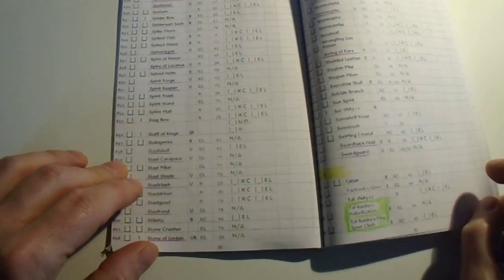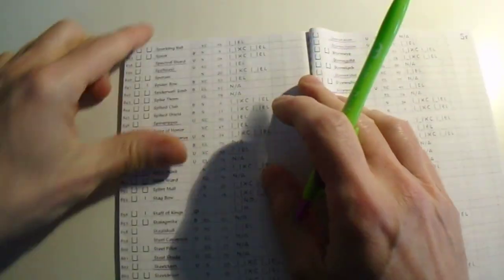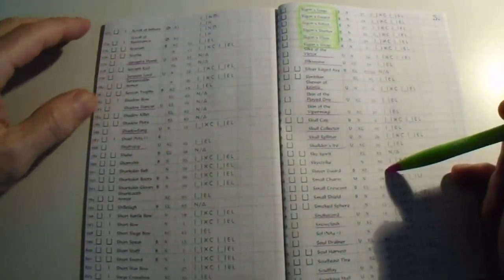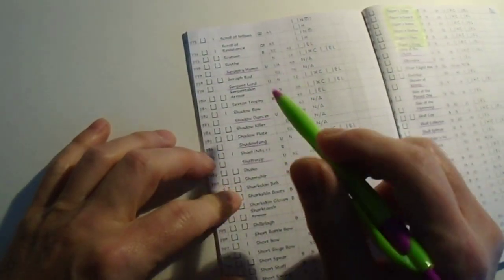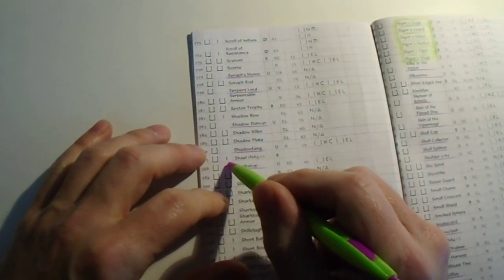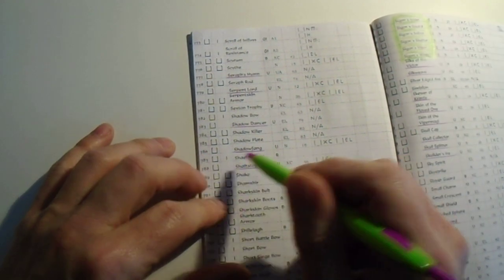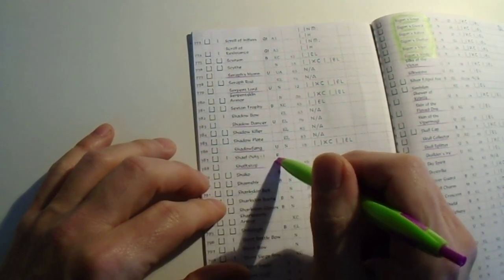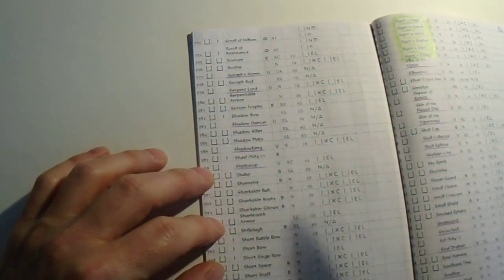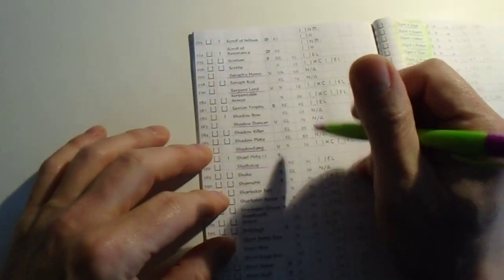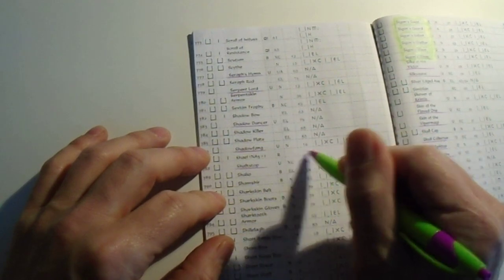Rune words are very short. You also tick them off here, but this is for when you find them on the field. For example, shale doesn't have a durability, but if you tick it off, then you have the rune word found anywhere. And you can also, that was the initial idea, write down the area here.